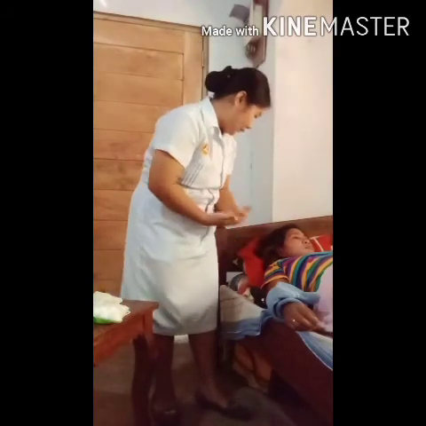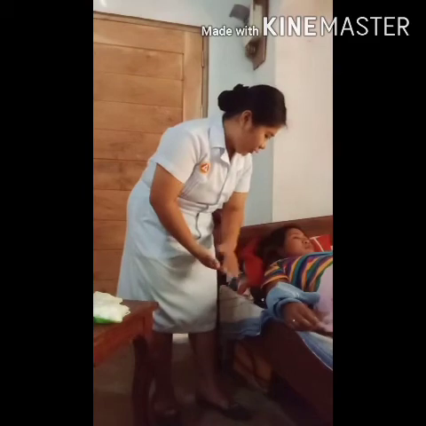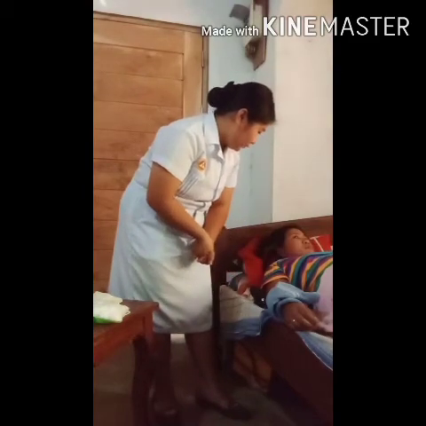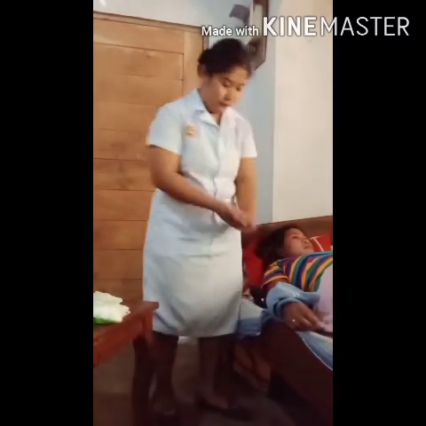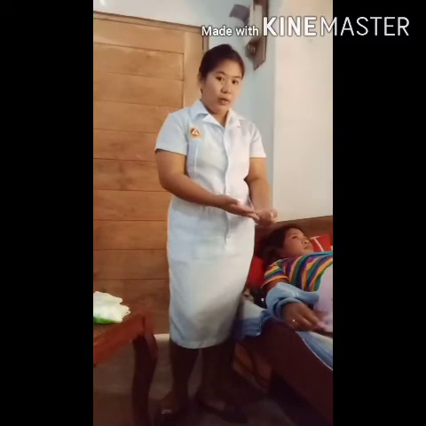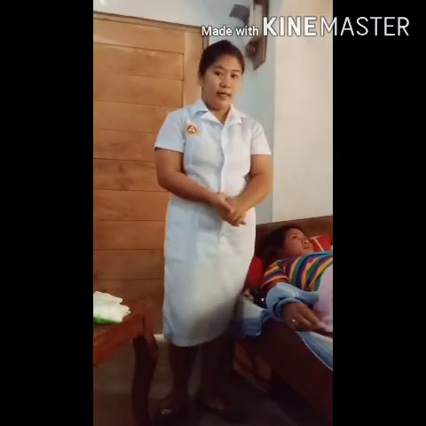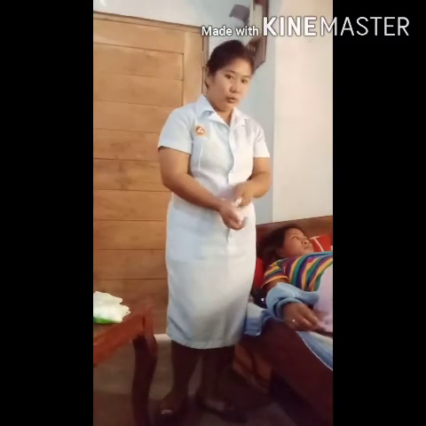May nararamdaman po ba kayong pain nung nilagay ko po yung electronic control? Wala na po. Okay. And then we remove the electrical control pack.